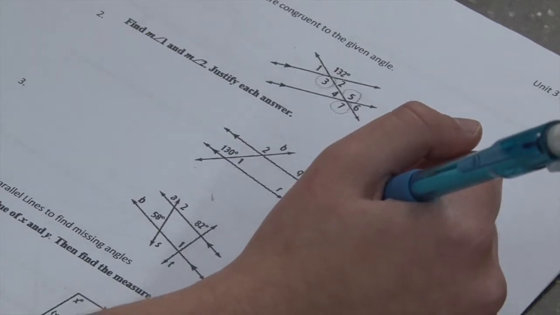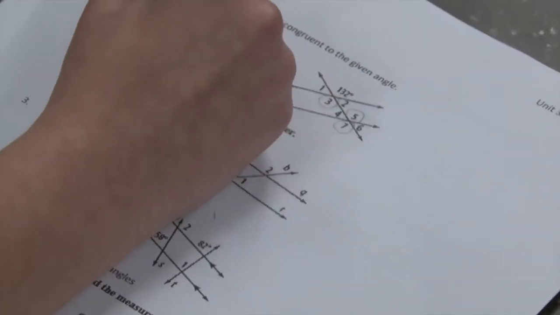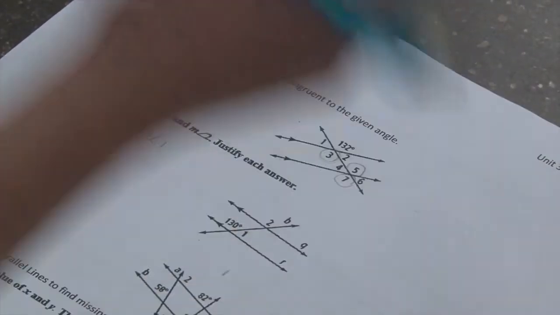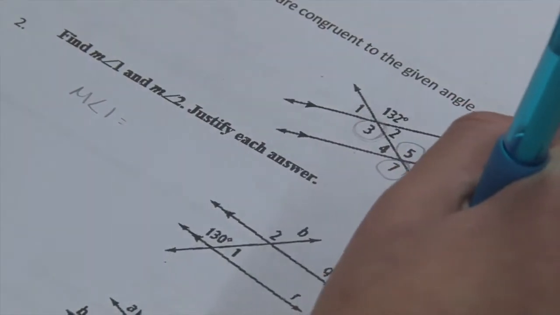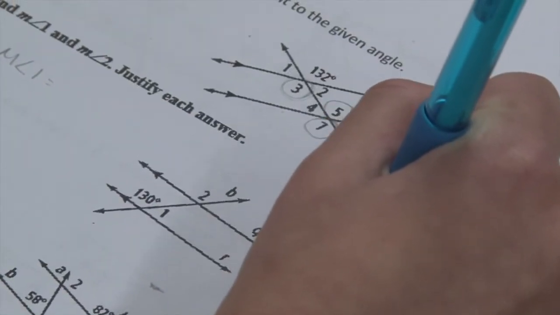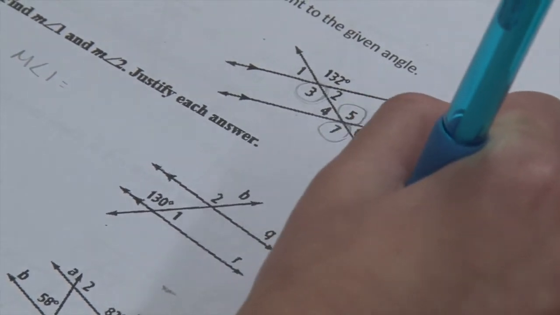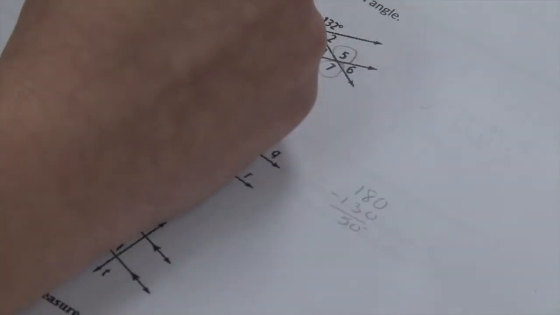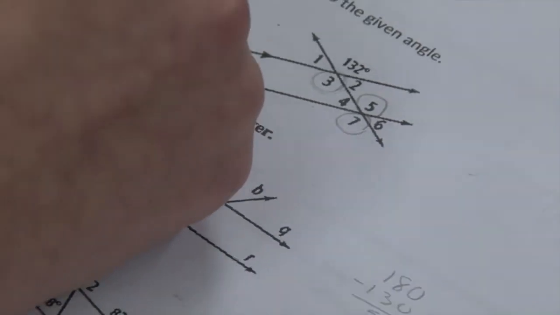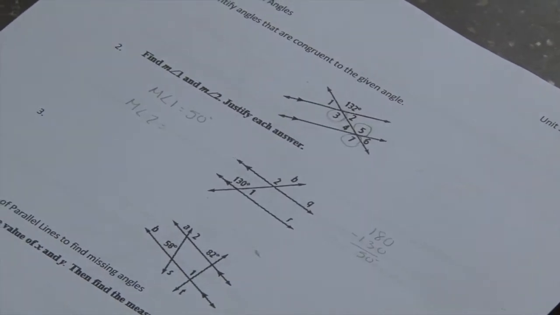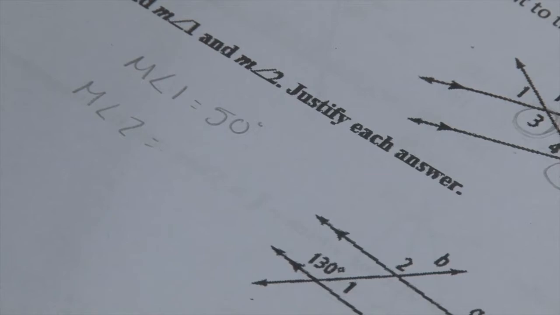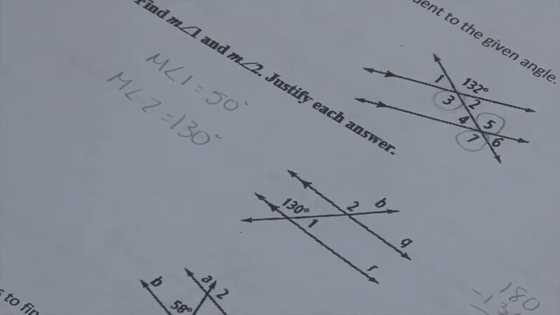Question 2. 130 and angle 1 are supplementary, so you have to subtract 130 from 180 to get 50, and that's your measurement for angle 1. For angle 2, 130 and angle 2 are corresponding, so they're equal to each other. So that would be your answer for the question.